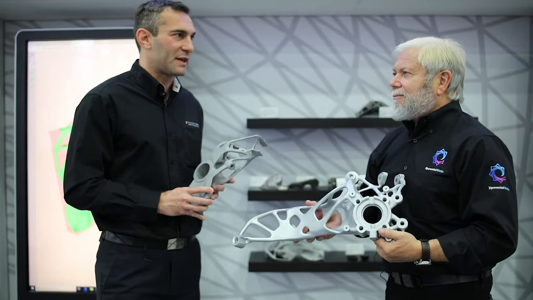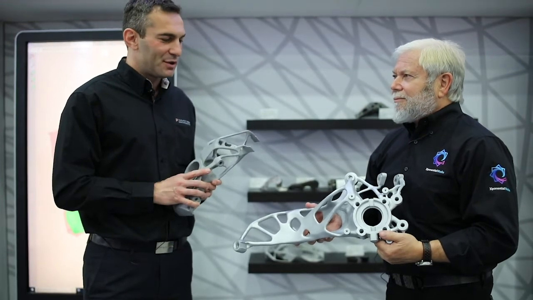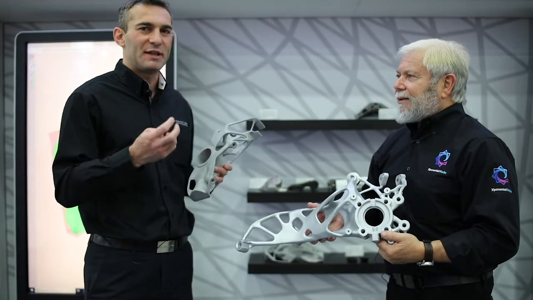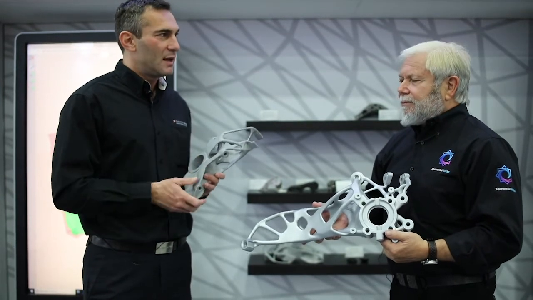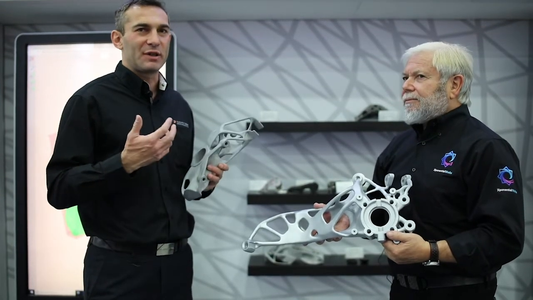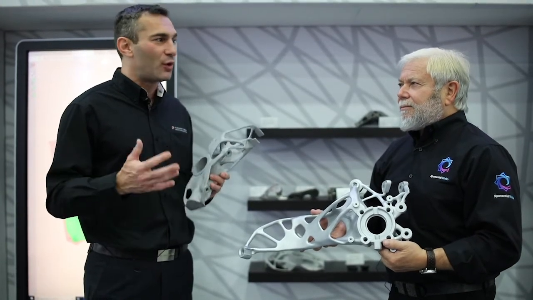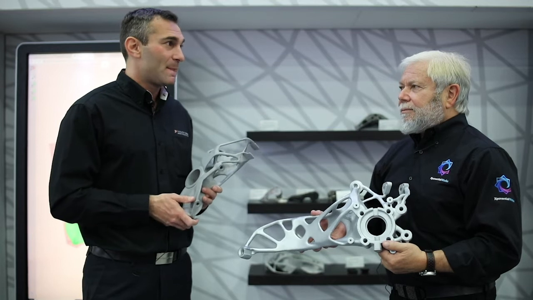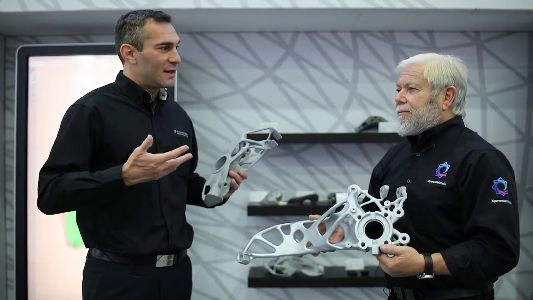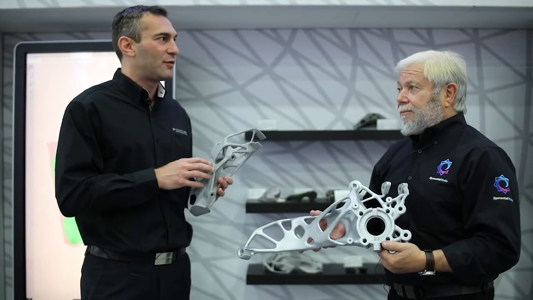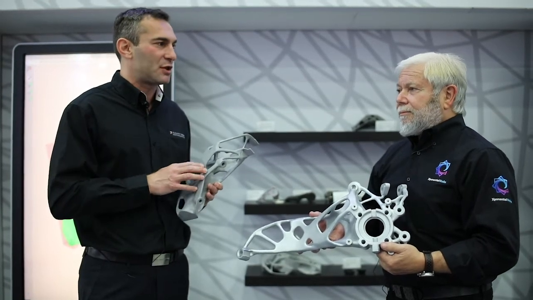Correct. Yeah, so we combine several factors here. We want to consolidate a few parts into one, and we want to deliver the most optimal and lightweight design. In many cases, it's followed by very complex shapes. Again, the combination of additive and generative is the driver for lightweighting and highly functional parts.